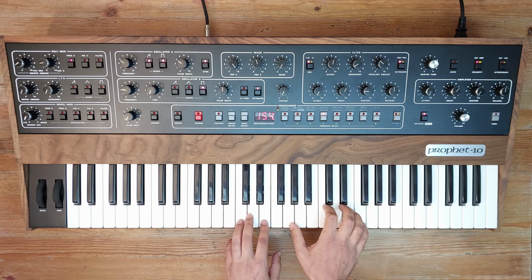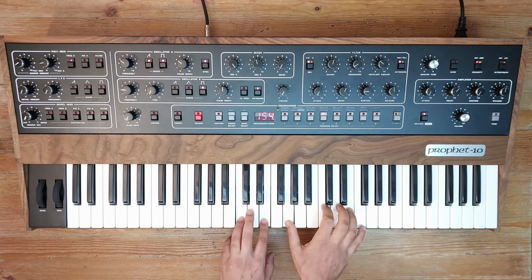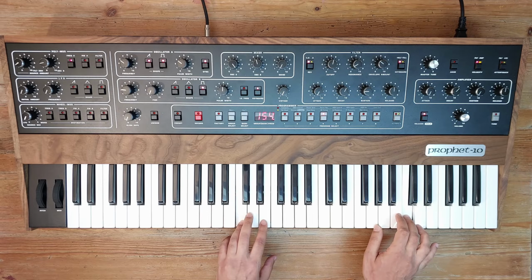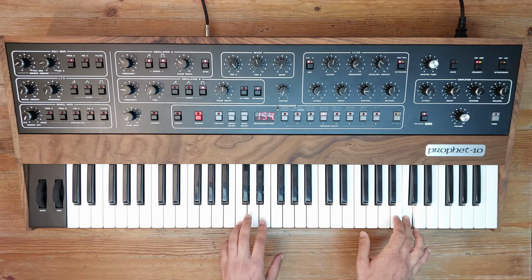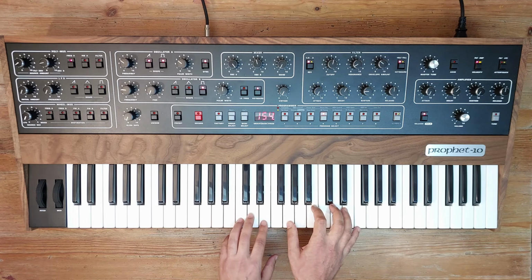Okay, something about the piano. It has a natural distortion because all the things that are going on inside, all the strings are vibrating and colliding with each other. And I thought about a way to add distortion to the sound. Of course, we do not have a drive on this synthesizer.